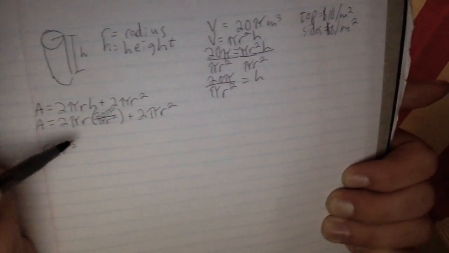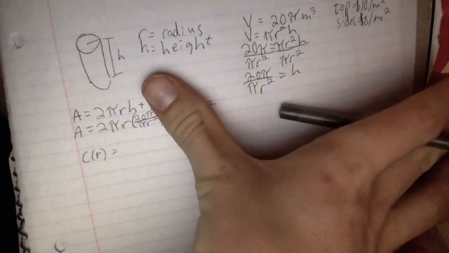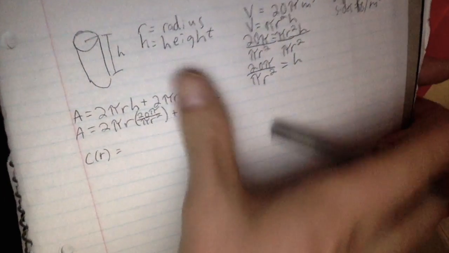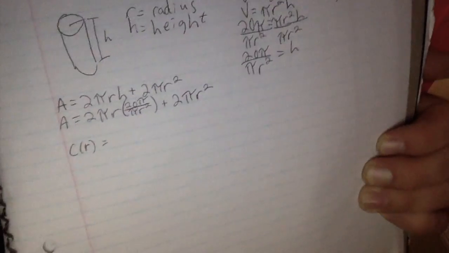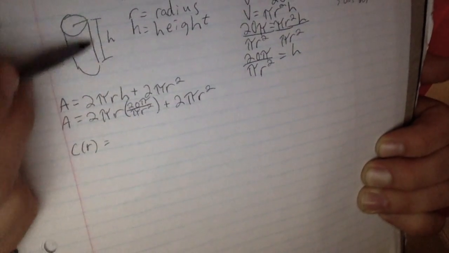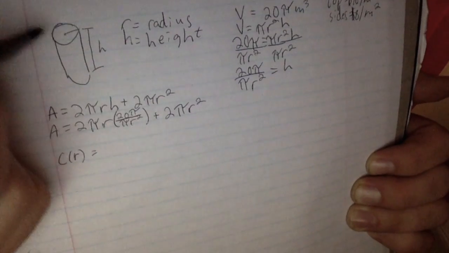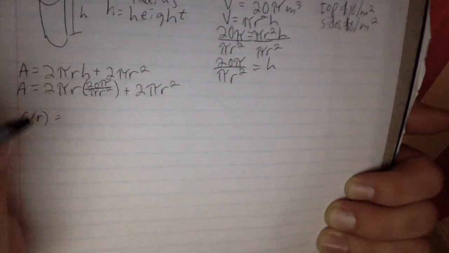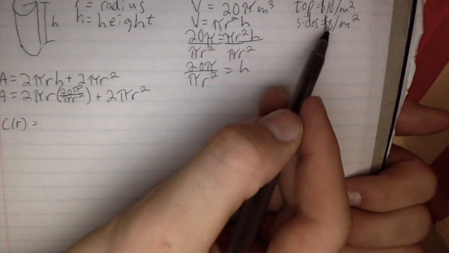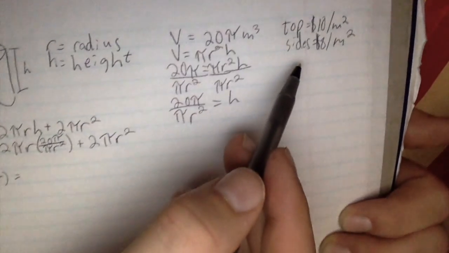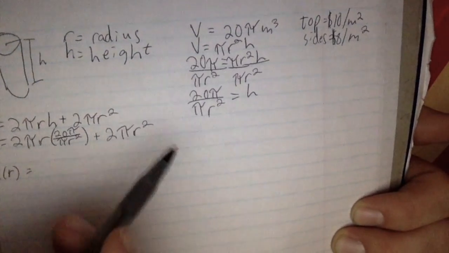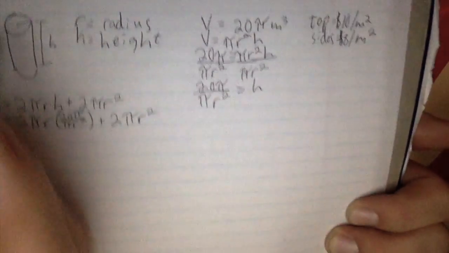So we're just going to multiply this part of the formula, 2 pi r times 20 pi over pi r squared, because that's the area of the sides, and then the 2 pi r squared is the area of the top and bottom. So we multiply the sides by 8 because that's how much it costs, and we multiply this part by 10 because that's how much the top and bottom costs.